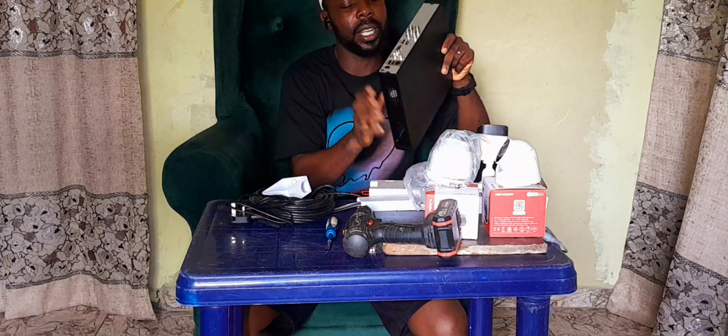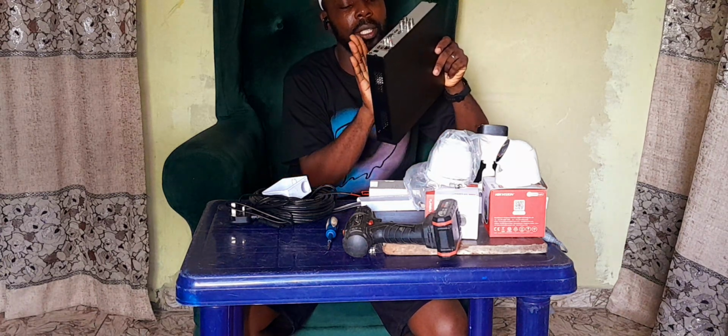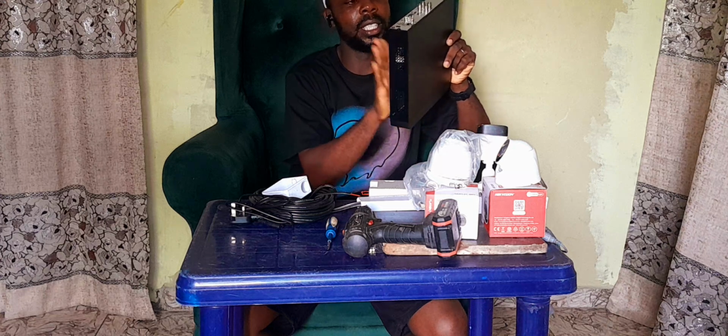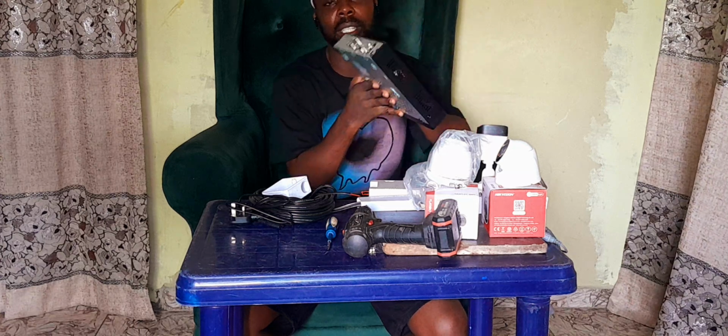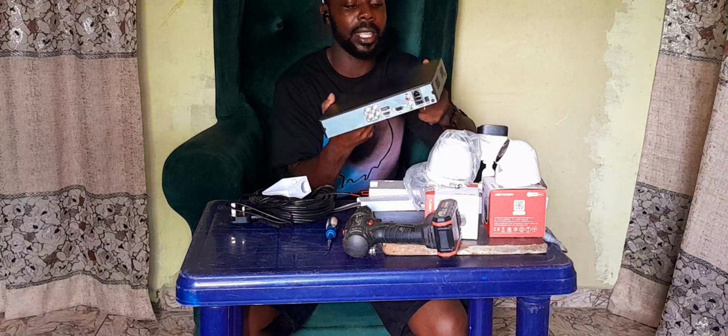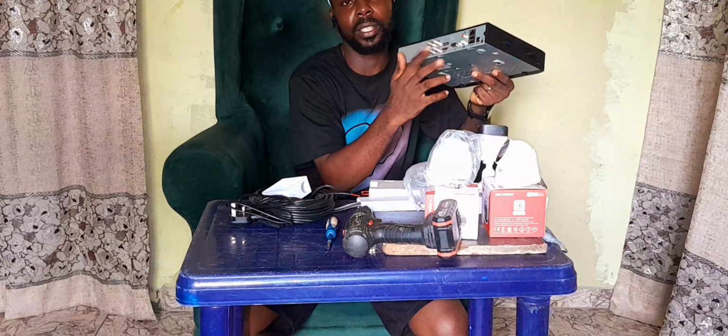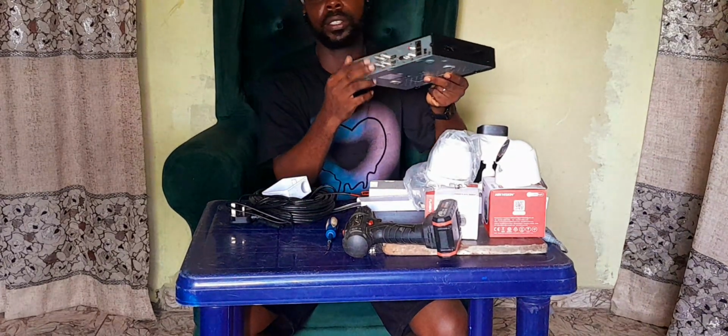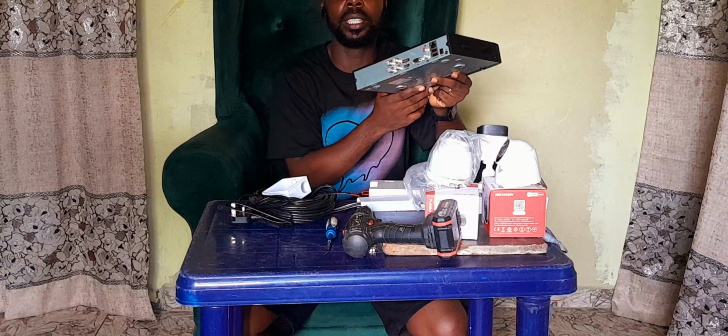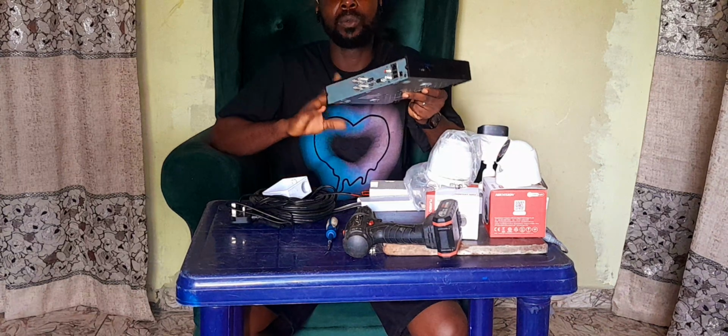I think we have done that in the introduction, so I'm not going to be delaying on that. This is a digital video recorder. This is how it looks like. It comes in several channels. These are the channels. So the digital video recorder has one channel.